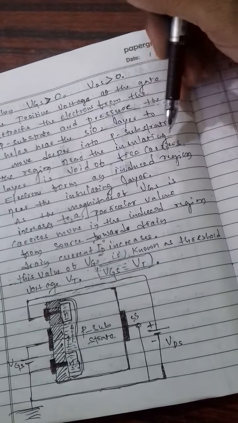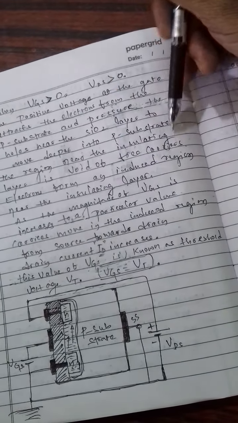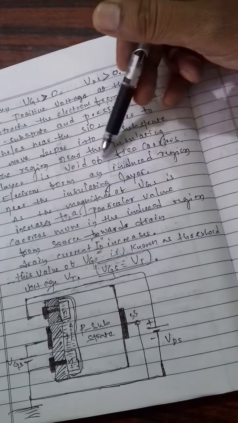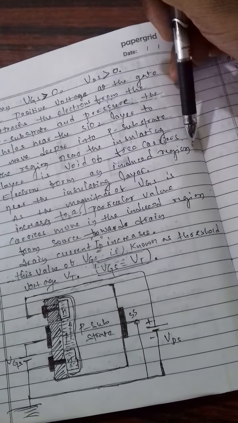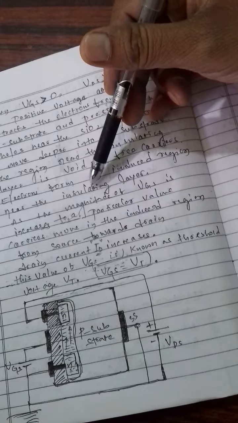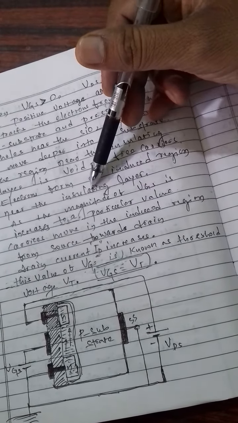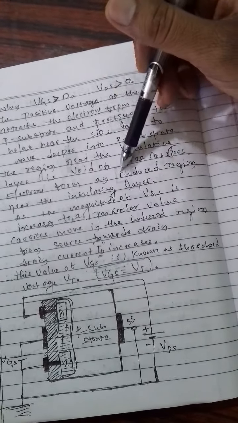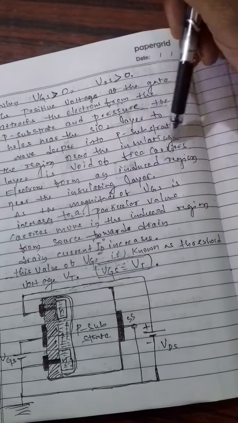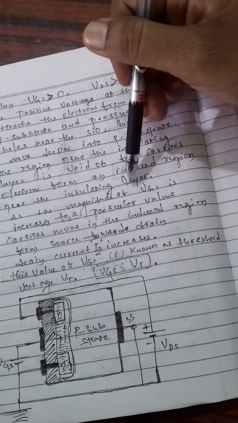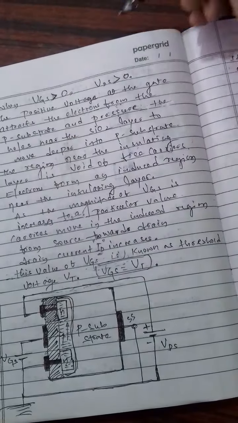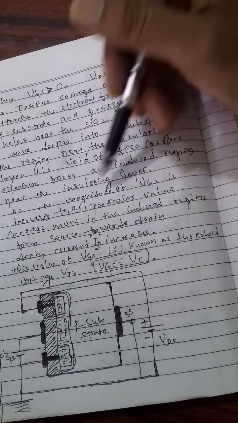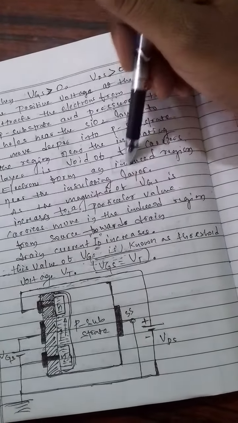The region near the insulating layer is devoid of free carriers, so the electrons form an induced region near the insulating layer.